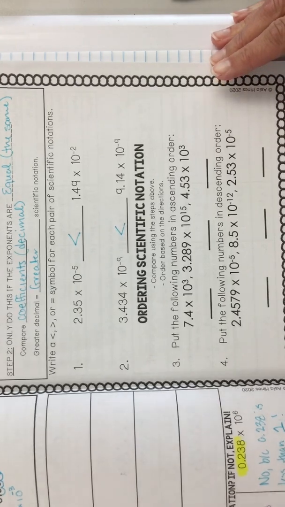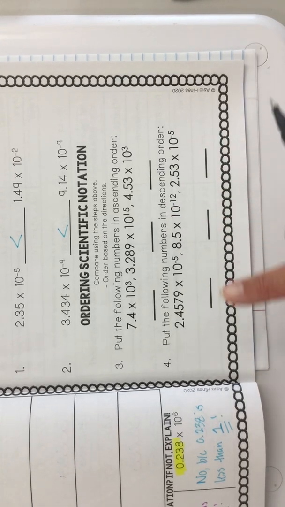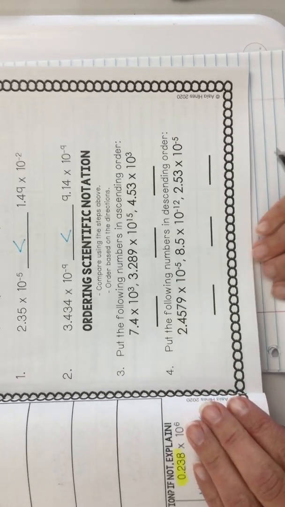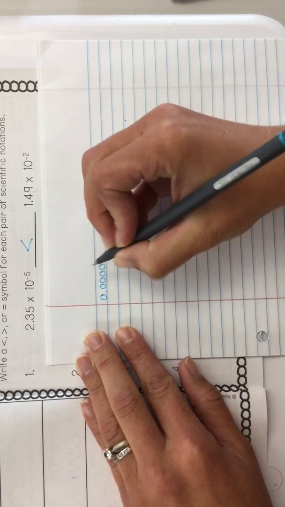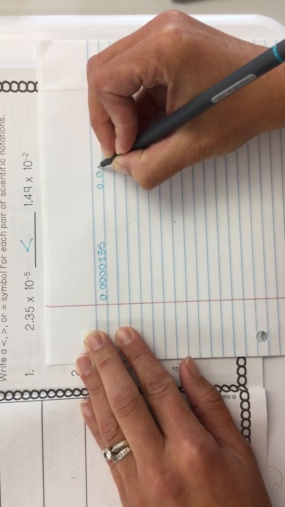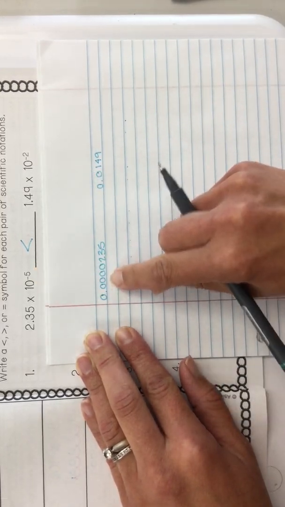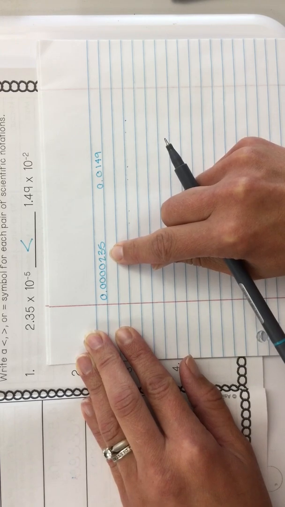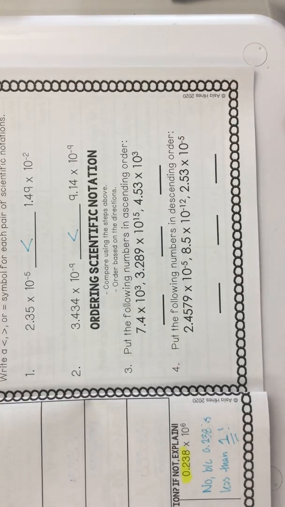Okay, so ordering scientific notation, put the following numbers in order. And I actually am going to pause this really quick. I'm just going to grab a piece of paper. And I want you to understand why this actually is. So for example, this one right here, it was going to look like this. 0.1234, 235, and then this number is 0.149. You can see the more negative, the more decimal places means that it's smaller. Okay, so that's why you can just compare using decimal places. You don't have to work that all out.